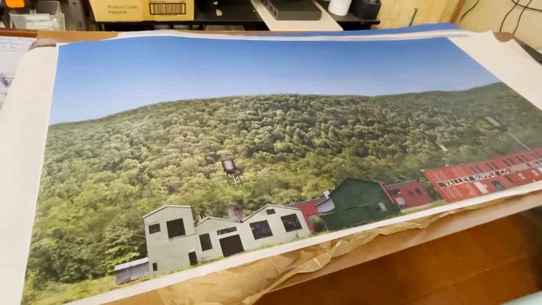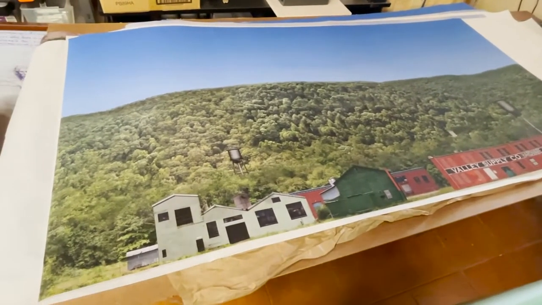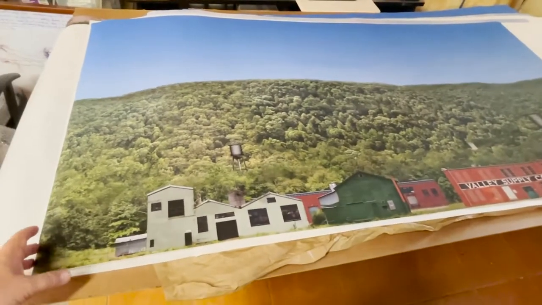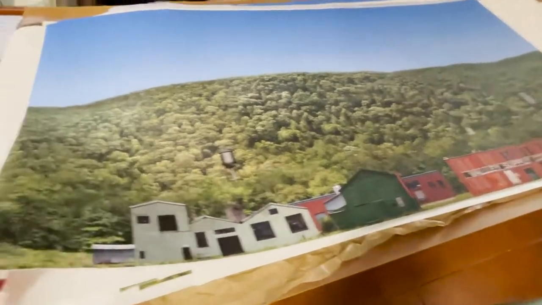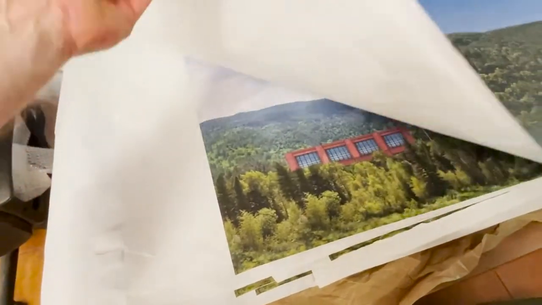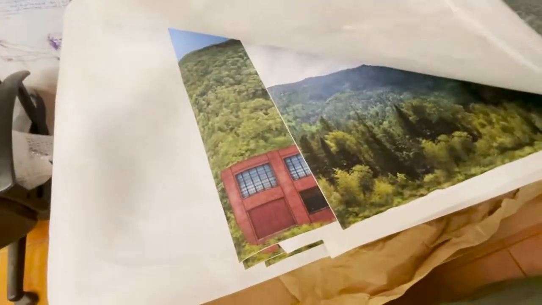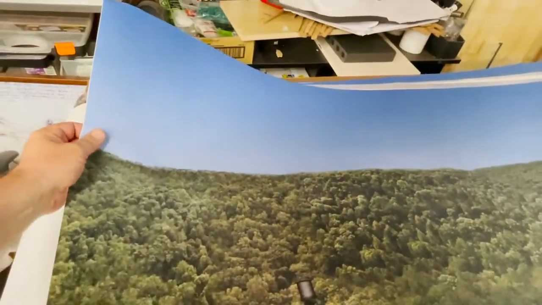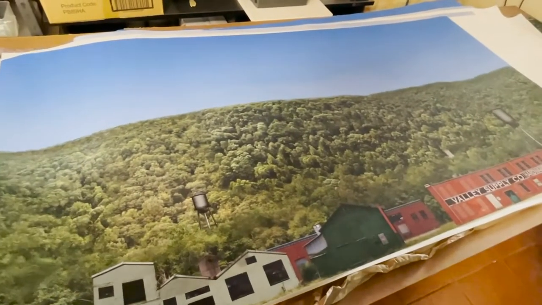Bye-bye. Okay, quick update on the backdrop situation. So as you can see, I have received the backdrop, and when it came, it was rolled up with sheets between the different sections of backdrop. Backdrop looks really good. One little tiny complication, and that is the size of the backdrop is 30 inches, and I thought it was 36 inches.